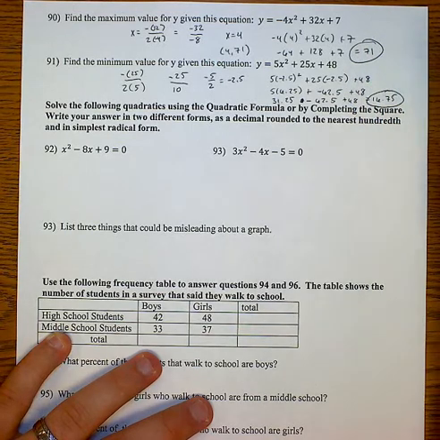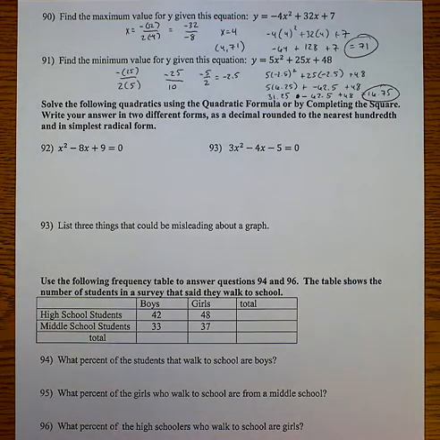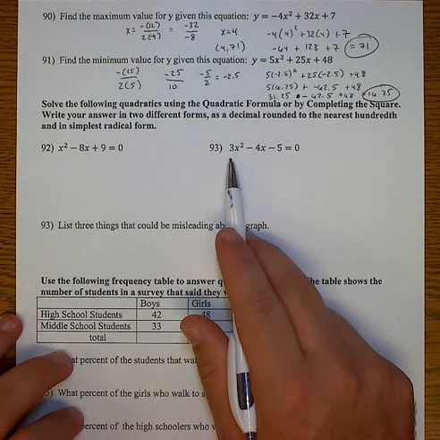There's my answer. Okay, so solve the following quadratics using the quadratic formula or by completing the square. I'm going to do one of each. I'm going to do completing the square with number 92 because a is 1. A is not 1 here. I don't like doing completing the square unless a is 1.